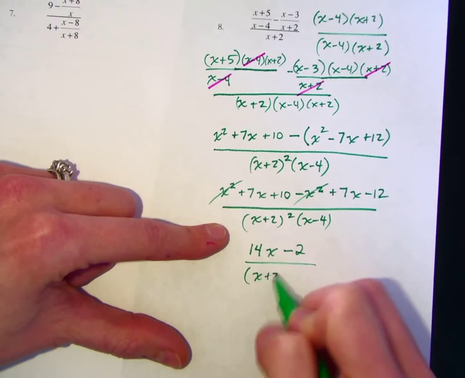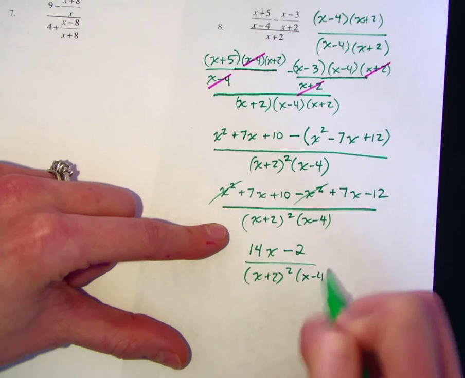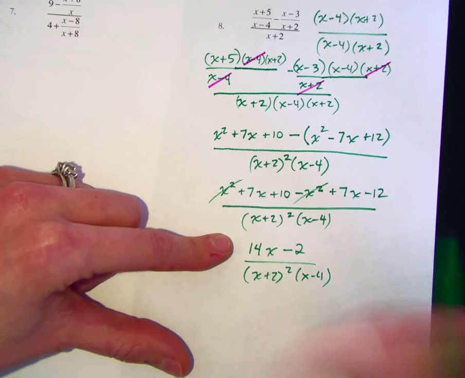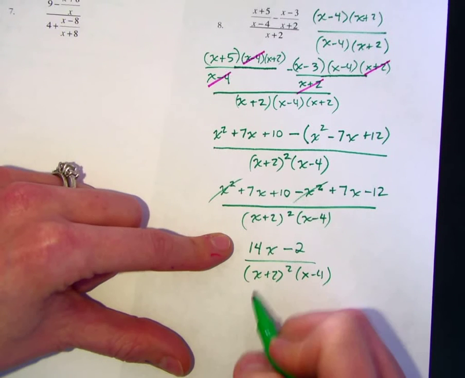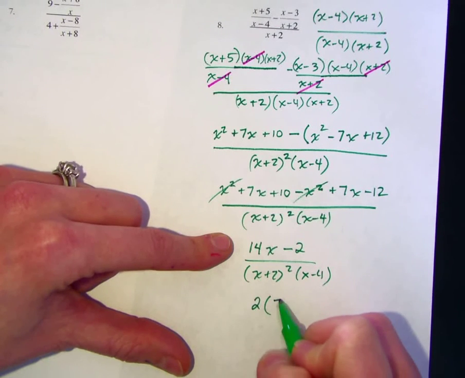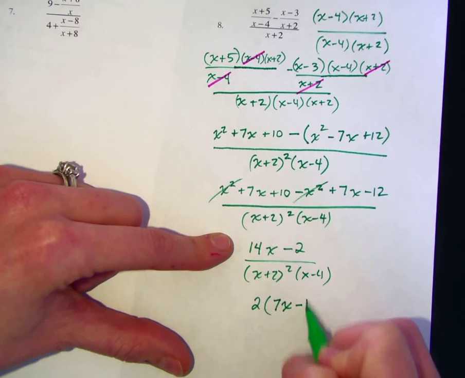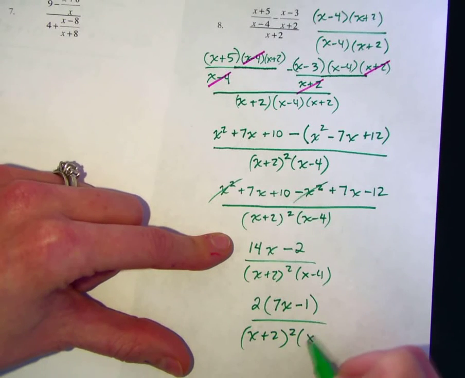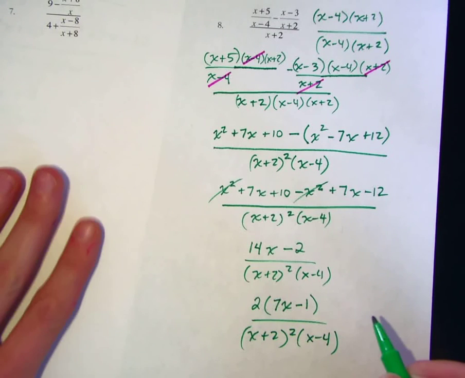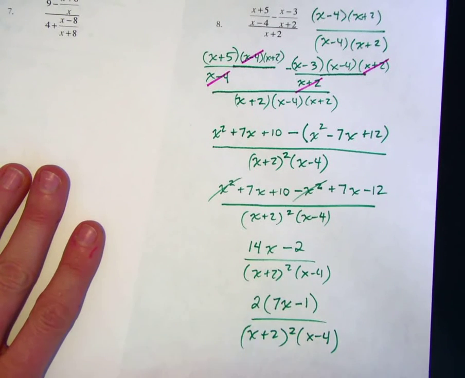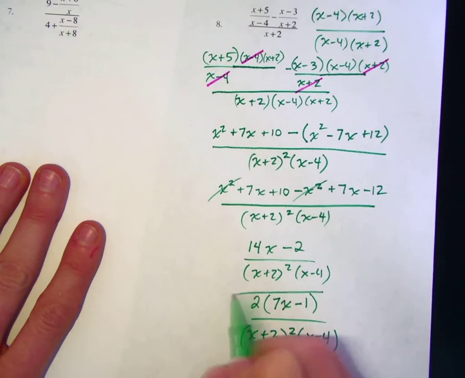And final step is to do what? So what can we factor out? 2, and we're left with 7x minus 1. Does anything cancel here? No. Right? Do any of the binomials, nothing in common, right? Okay.